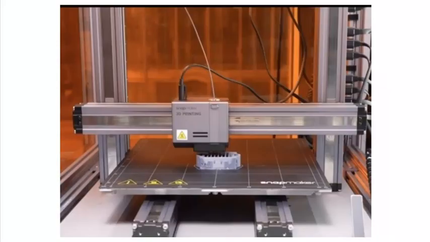So here you can also see a real FDM 3D printer. You can see here, this is the object, the nozzle is making it.